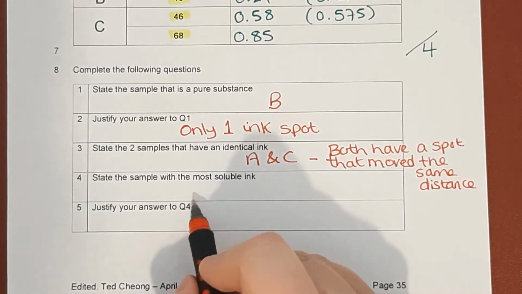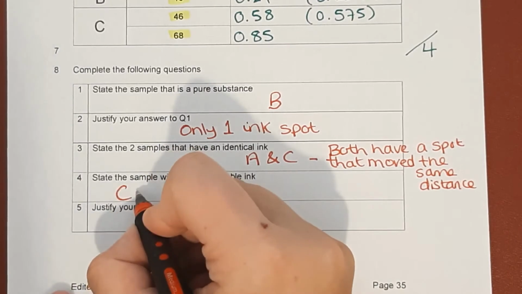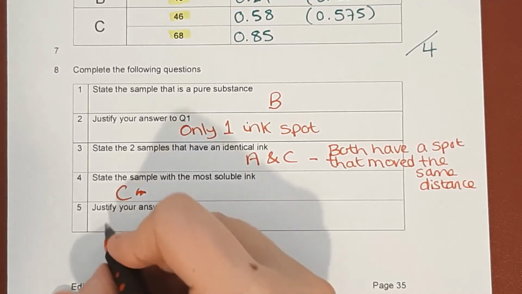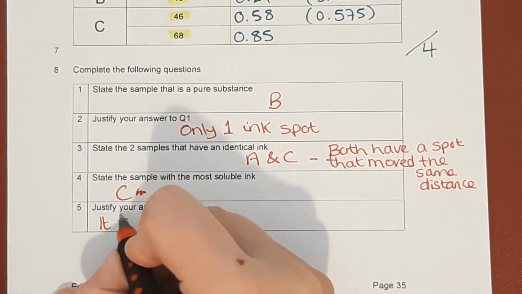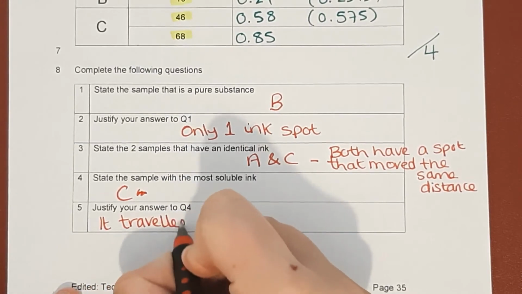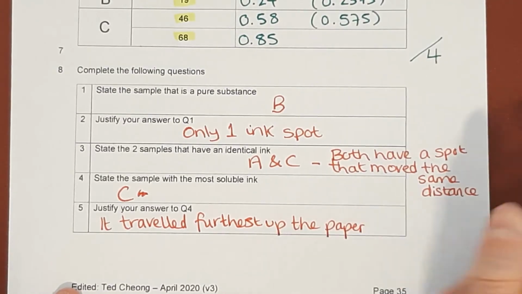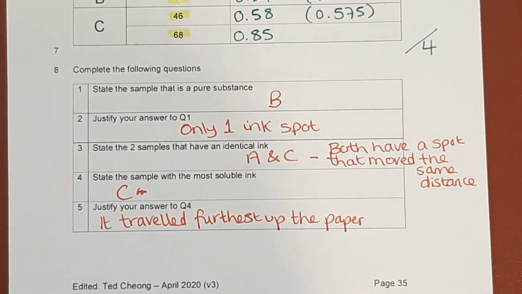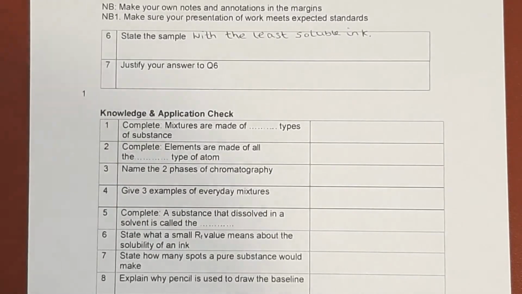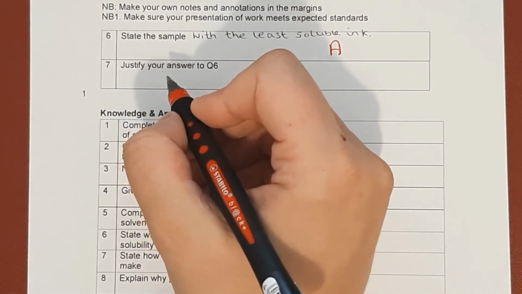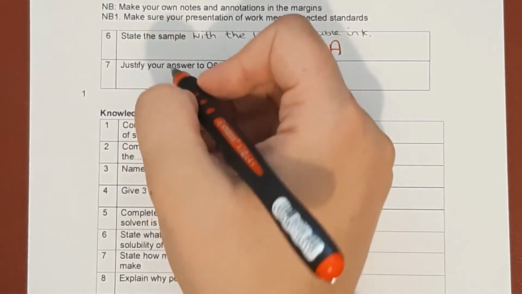State the sample with the most soluble ink. That was sample C. The justification for that is that its ink spot travelled furthest up the paper. And then moving on to our next page, state the sample with the least soluble ink. Well, that was A. And the reason for that is essentially the opposite of the previous one: it travelled the shortest distance up the paper.